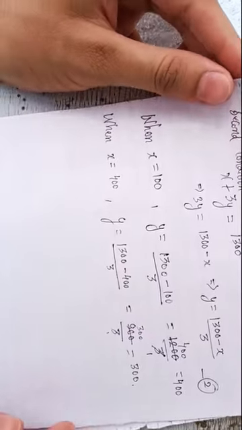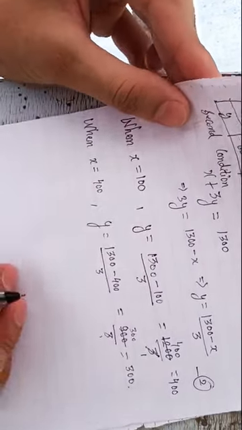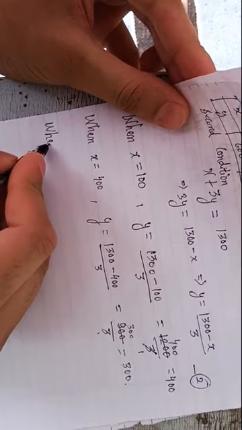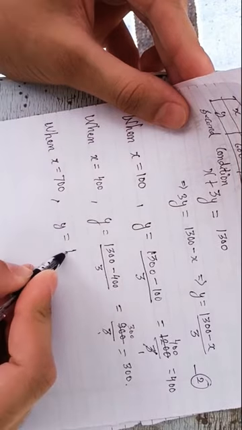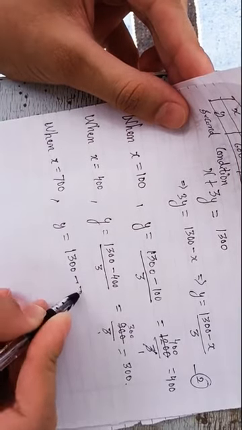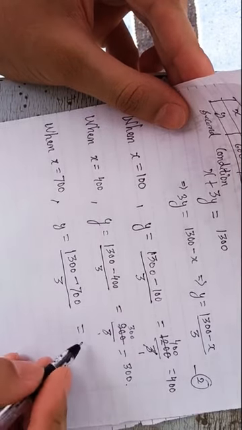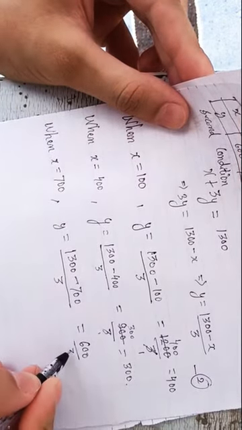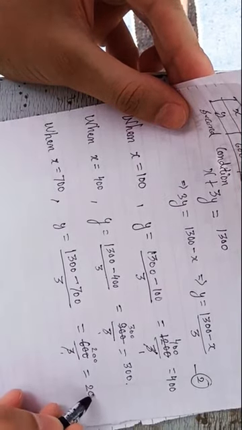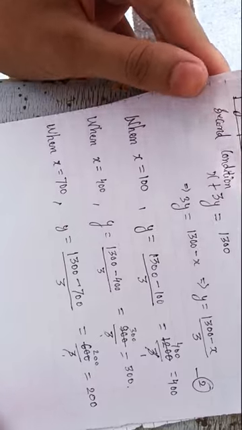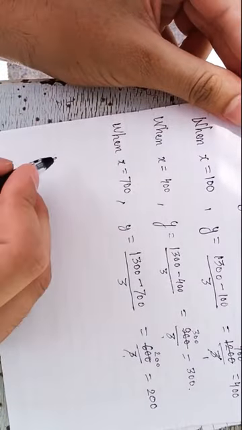Okay, now these two values we obtain. Now one more value. Suppose I substitute x equal to 700, then y is equal to (1300 minus 700) whole upon 3. 13 minus 7 is 6, so 600 upon 3, that means y is 200. Now again we will form a table.